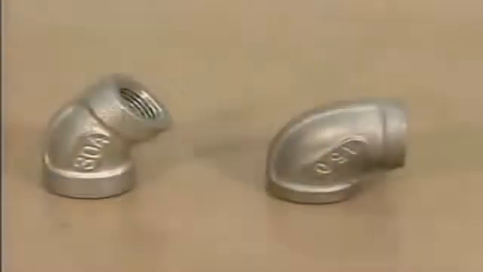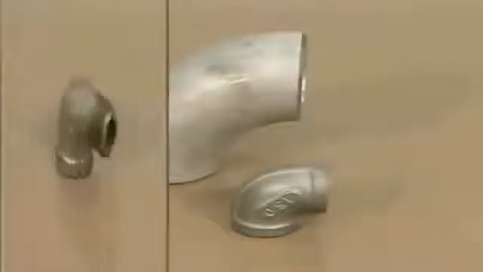Now let's look at some fittings that change the direction of a pipe run. This elbow is one example. Elbows come in a range of angles, but the most common are 45 degrees and 90 degrees. There are two primary types of elbows, long radius and short radius. These are 90-degree long and short radius elbows.